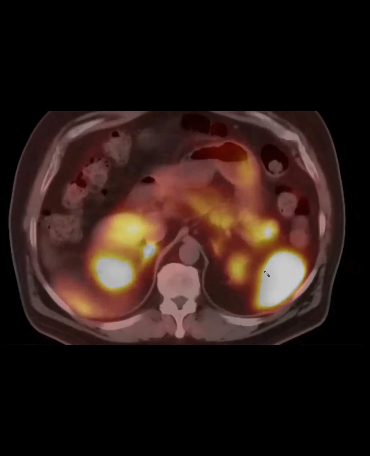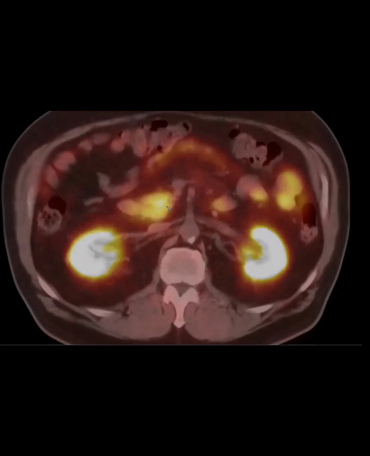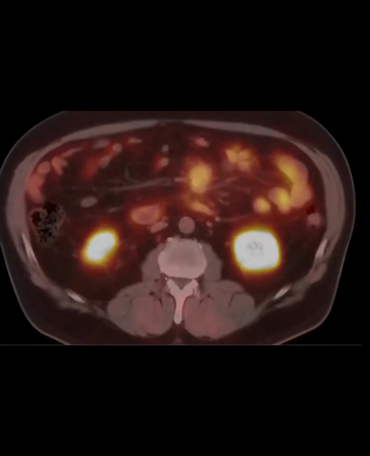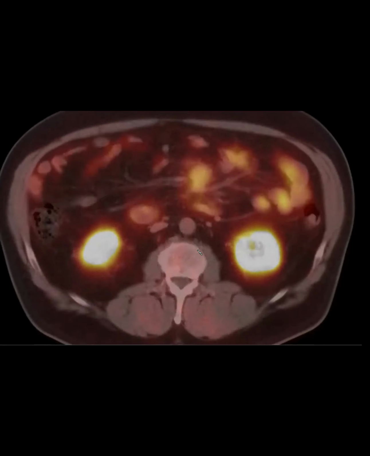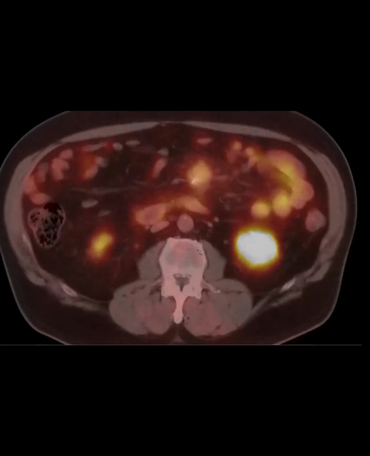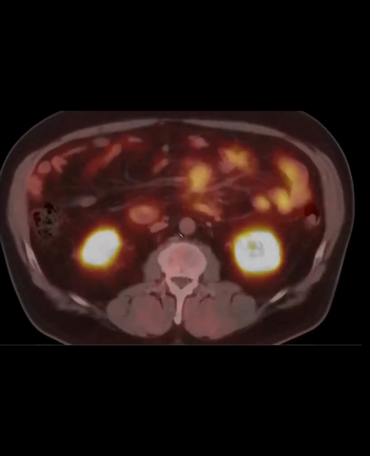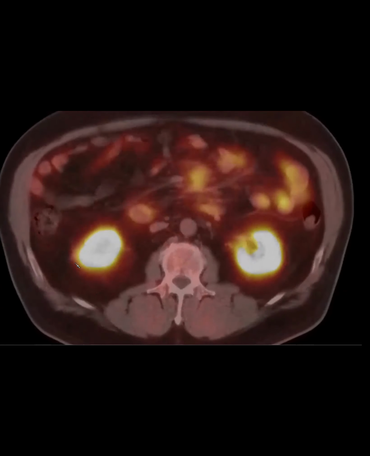You can see the liver and spleen lighting up. The uncinate process of the pancreas is a popular place to get a pseudo lesion because it has more somatostatin receptors. And then here is our lesion here. Kind of warm, but not real hot. Yeah, exactly. This was called hot, but not as hot as liver, which is a clue. So could be still a neuroendocrine tumor.